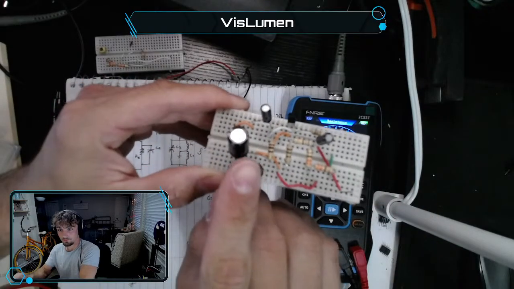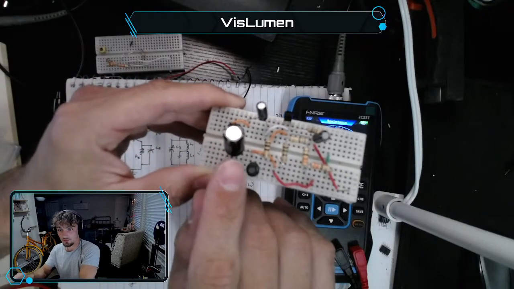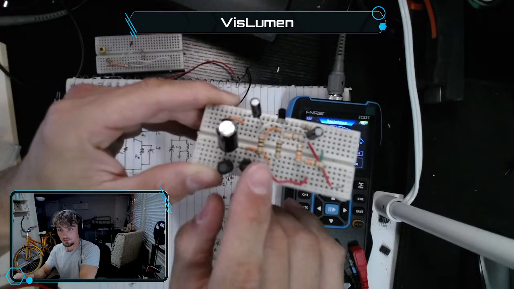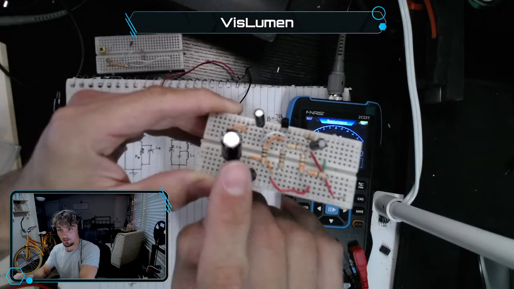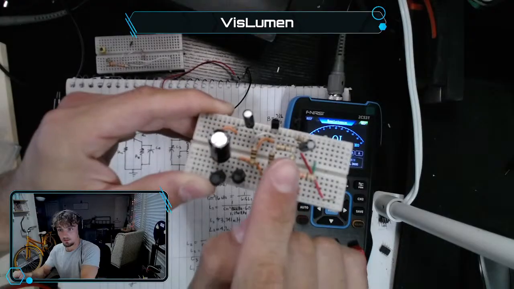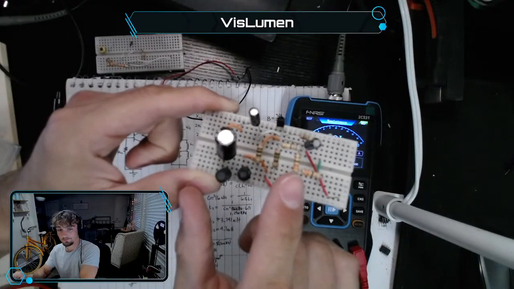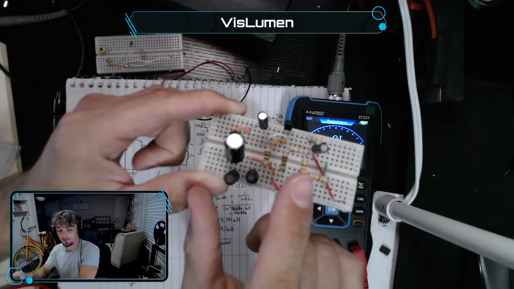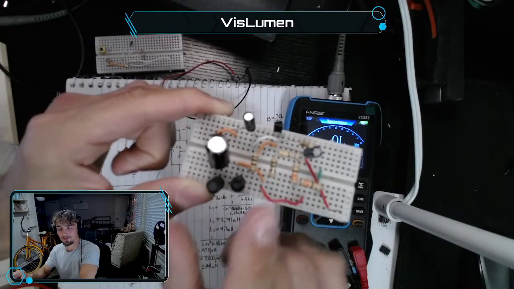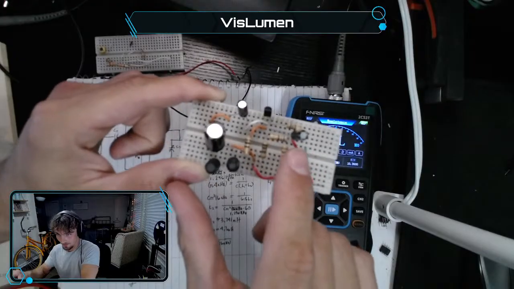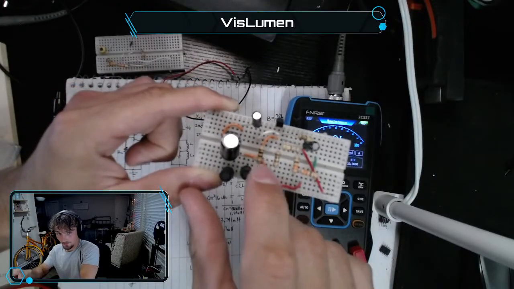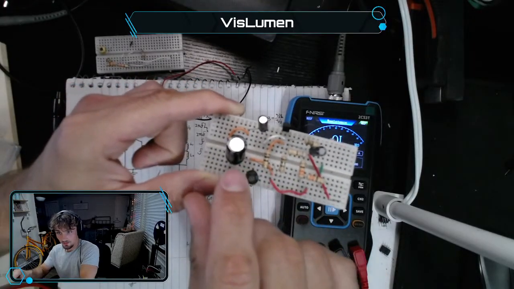So this portion is just our LC tank circuit right here in parallel, and then this here is our entire common emitter amplifier. It's all just right here. And this is our LC tank circuit.